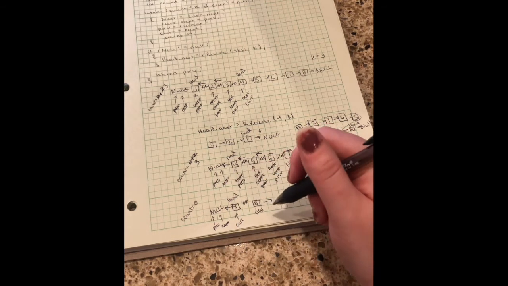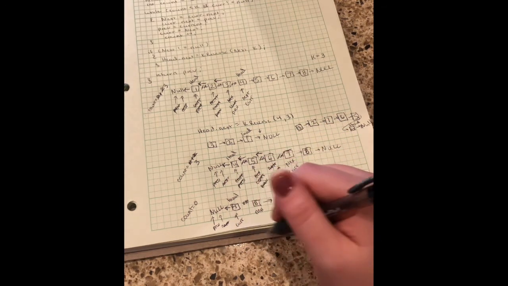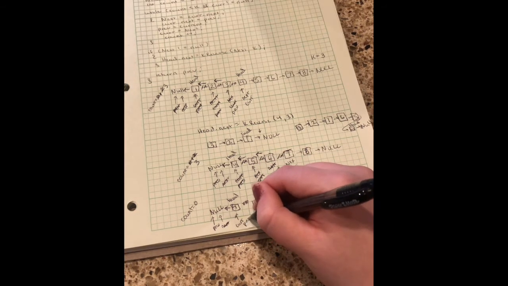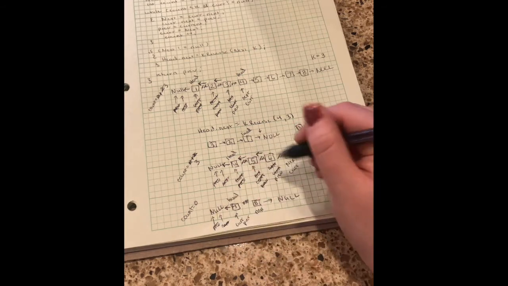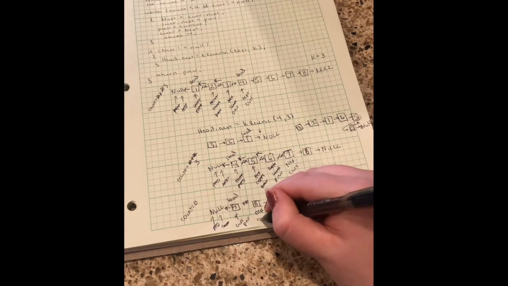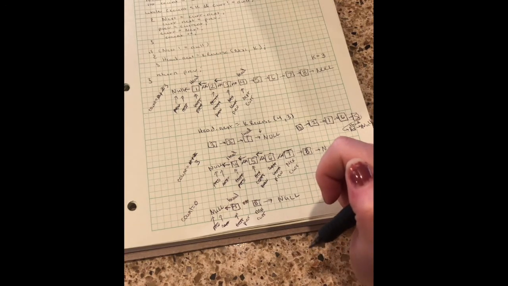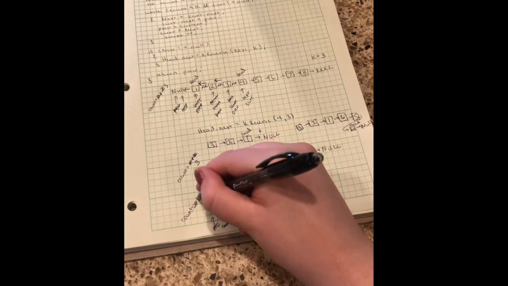So I break that off. Previous equals current. Current equals next. And then count increases.